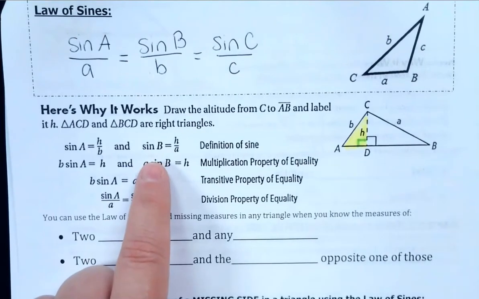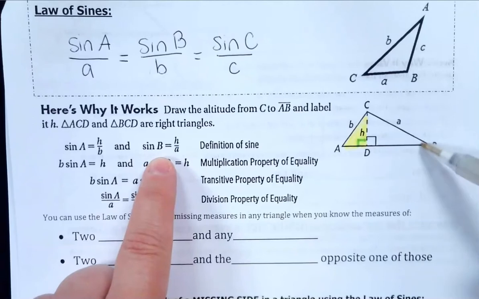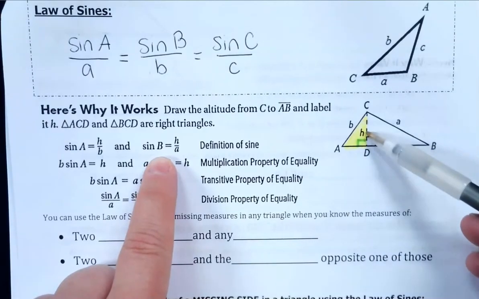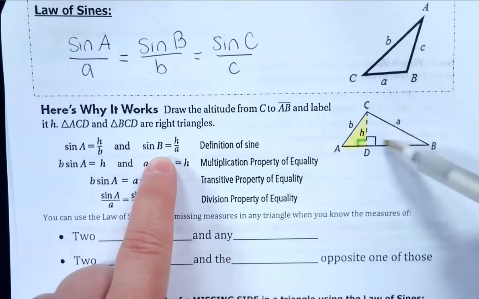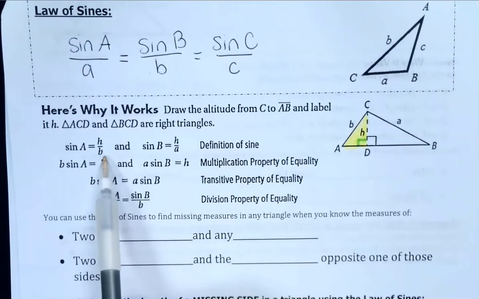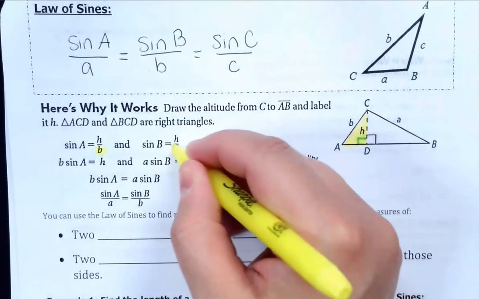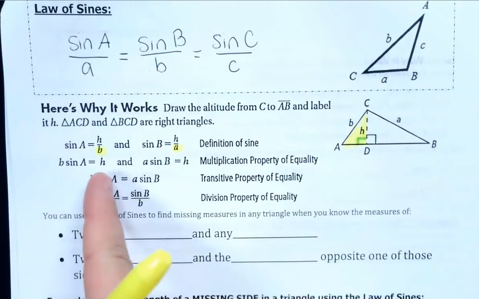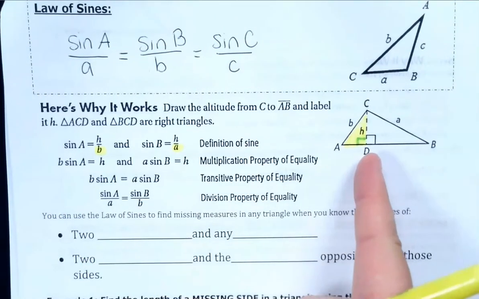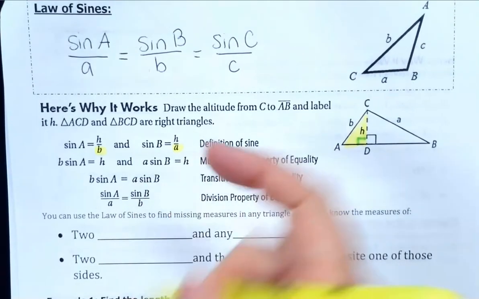Now, if I come over here, look at angle B, they did the sine again. So sine of B, the opposite of angle B would be where the H is at, and the hypotenuse of that triangle I don't have shaded in would be A, so they set that up. Okay, so now all I'm doing on both sides here in this proof is multiplying both sides by what's in the denominator. So for here, multiplying both sides by B, you get B times sine of A equals the height of the triangle. Same thing over here, multiply both sides by A times sine of B equals that height.